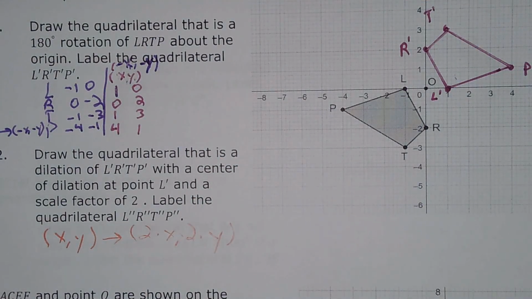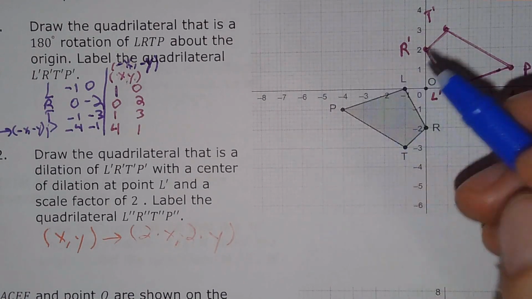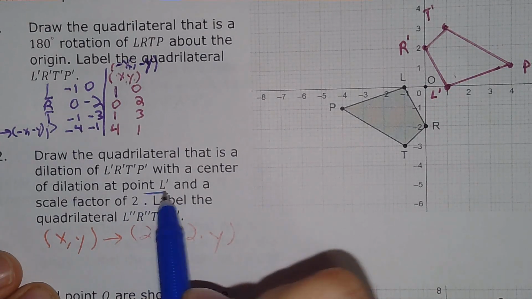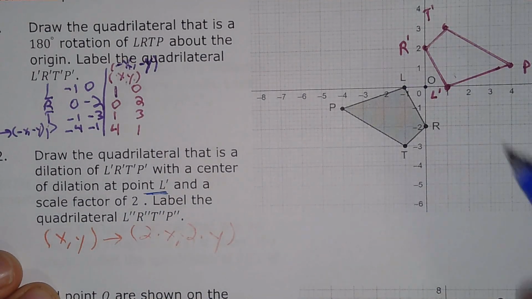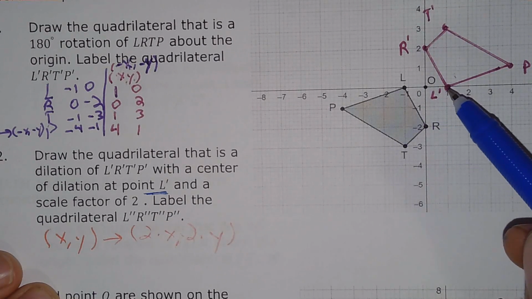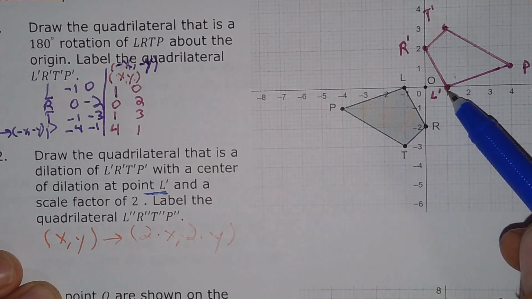Okay, that pen's almost out of ink. I'm going to use blue. Okay, but a little difference here is that it's not by the origin, it's by point L. This is the point of dilation instead of the origin. So it's going to dilate by point L. So since point L is my point of origin, I'm going to expand everything from my point L.